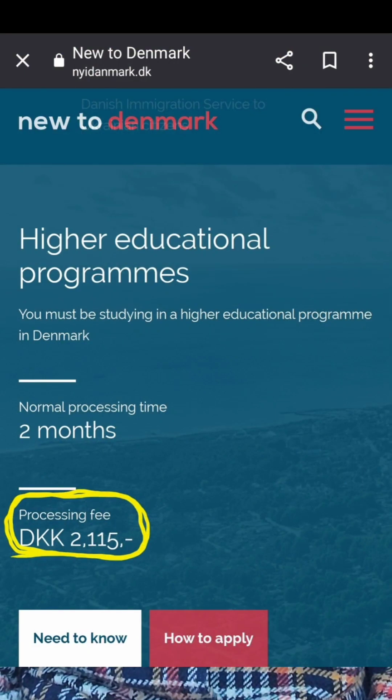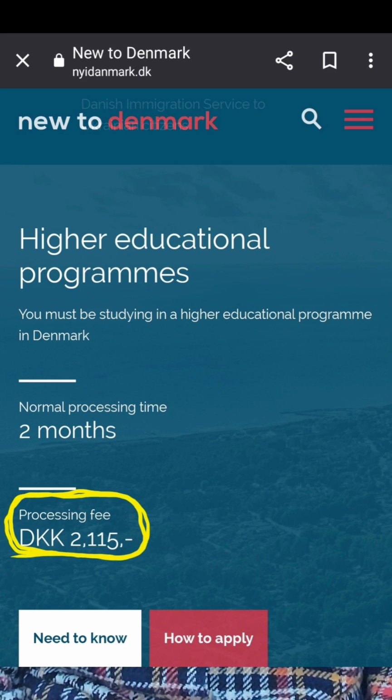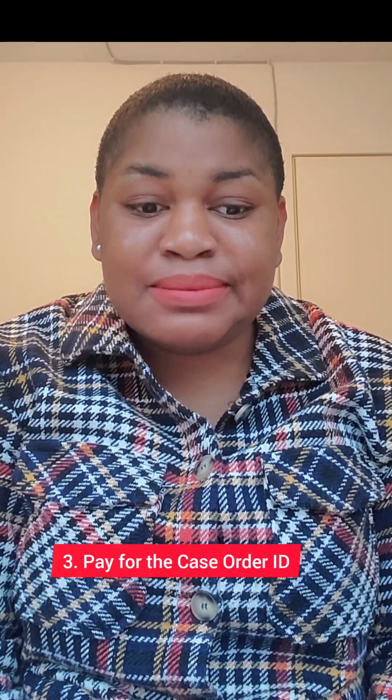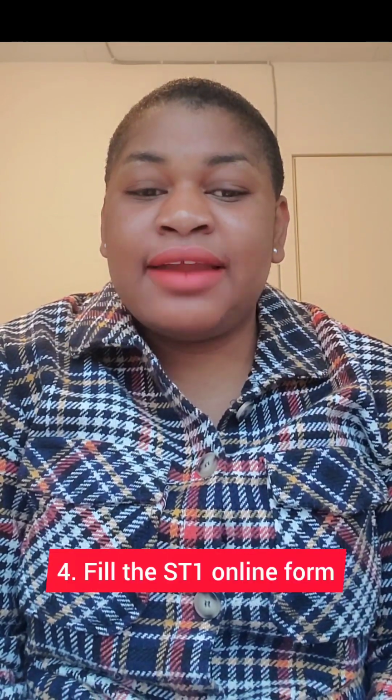Now, it is clearly written there that you have to pay 2,115 Danish kroner. That is what I paid, which is the equivalent of 185,000 francs in Cameroon. Once you pay this money, you will receive a receipt in your email address confirming that you have paid for your case order ID. Okay, the next step is that you will have to start filling the ST1 online form.